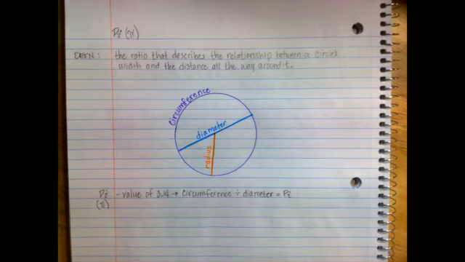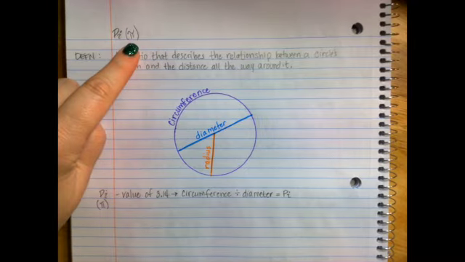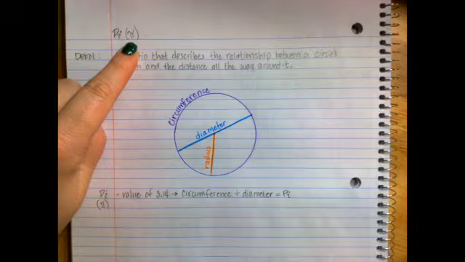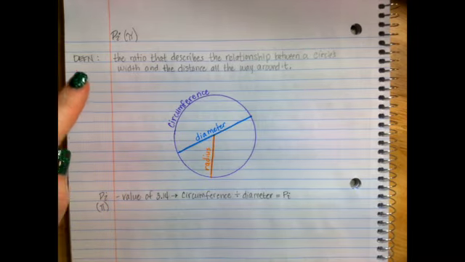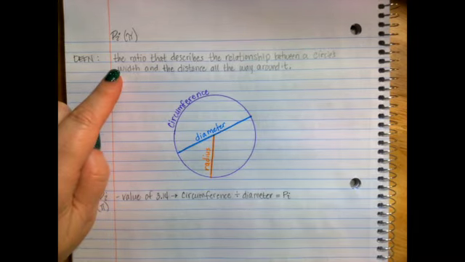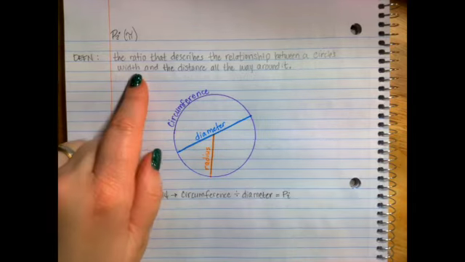All right, this tutorial is all about pi. This is the symbol, it's a Greek symbol for pi, okay? So the definition, a good definition, is the ratio that describes the relationship between a circle's width and the distance all the way around it.